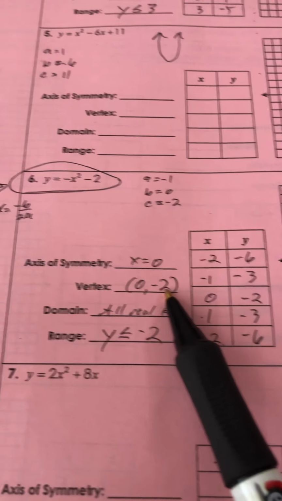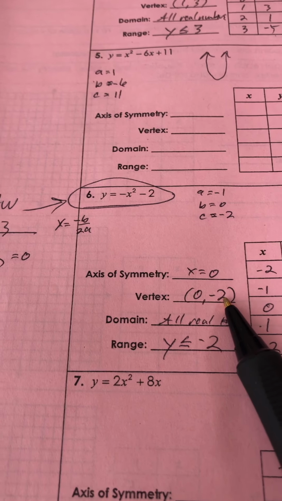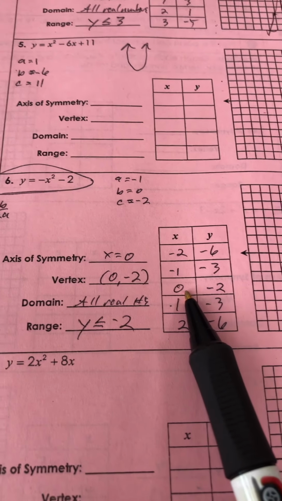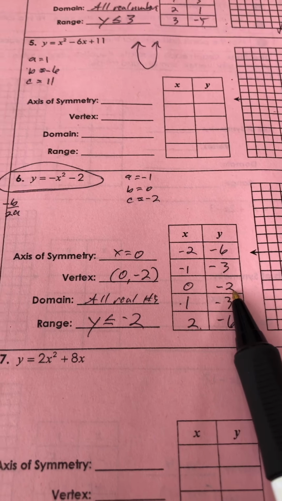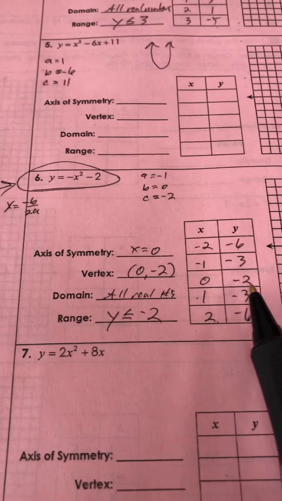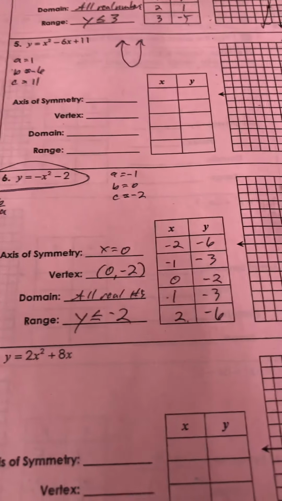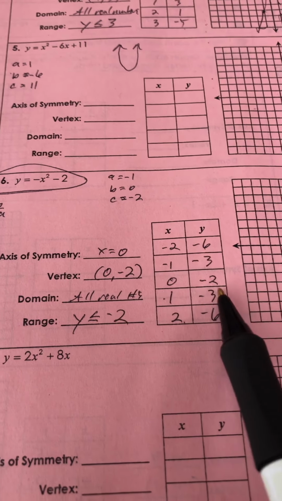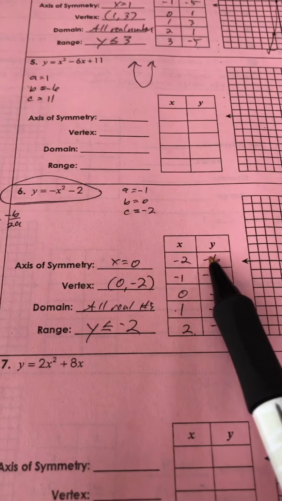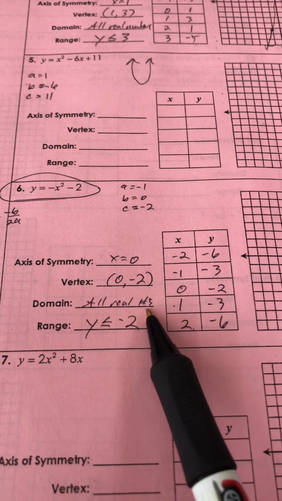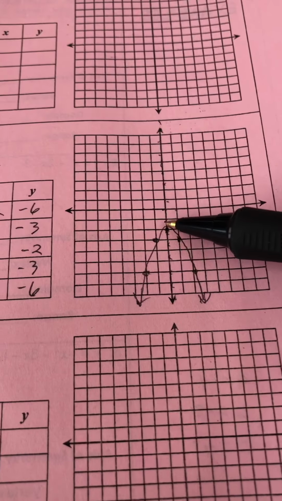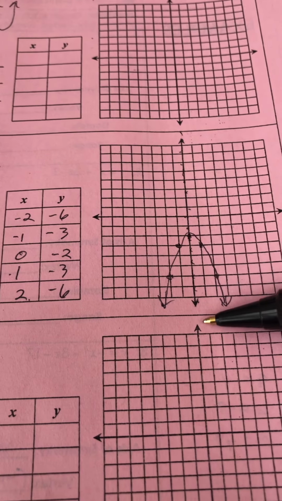I plugged it in, and then I put in the 0, and I got negative 2. And 2 before and 2 after. I figured out on Desmos or on your graphing calculator what the y values would be. Domain is all real numbers, and y is less than or equal to negative 2 because it's going to be starting right here and going down.